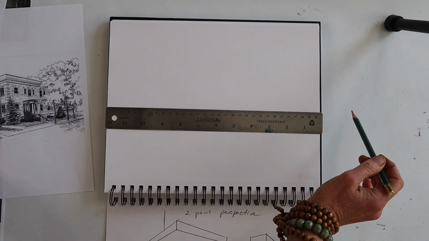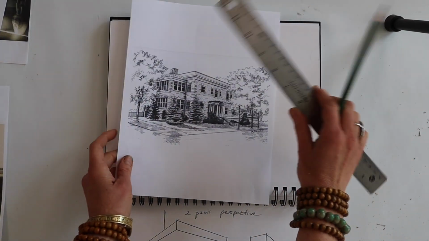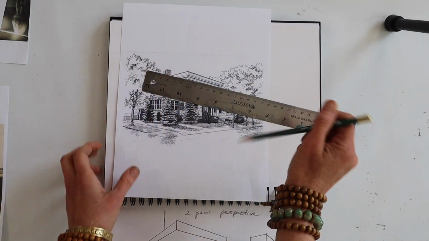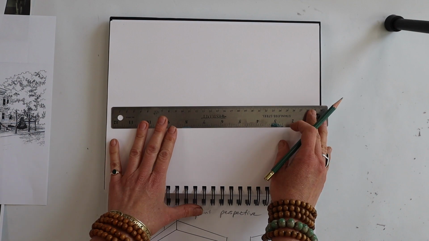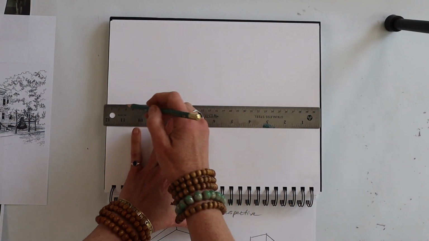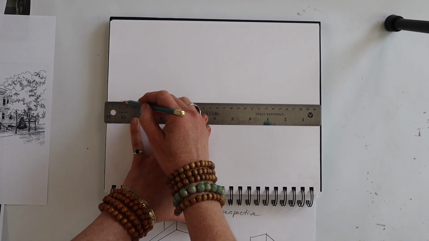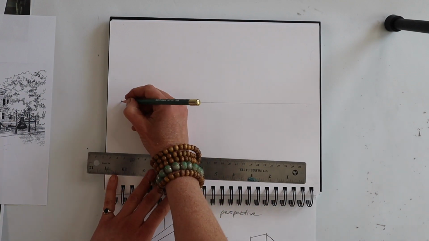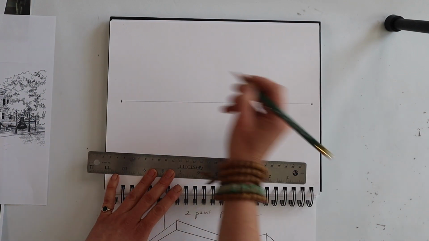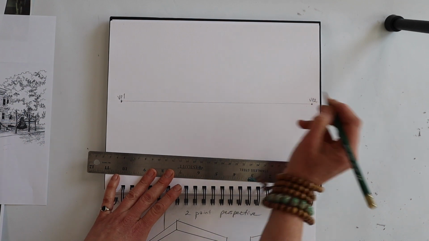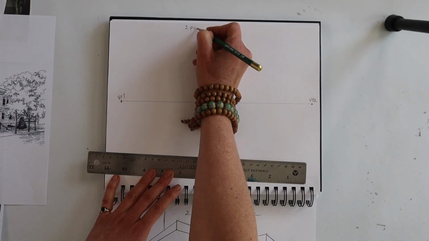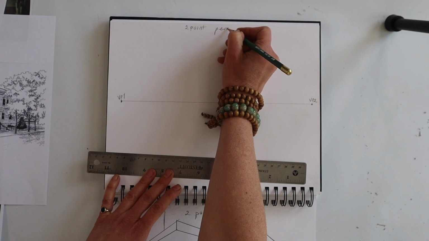So again, ideally my vanishing point, like for this building, would be off the page, right? But I'm just going to draw it small on this page so that you can see it. But when you're actually making your drawing, it's very possible that your vanishing points will not be within your drawing, right? So here's 2-point perspective.